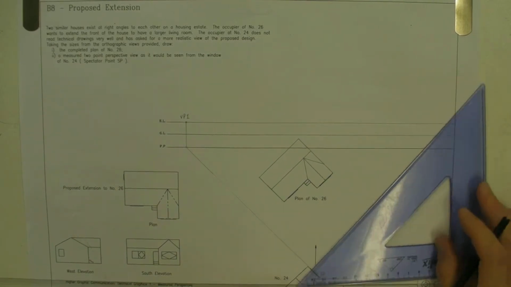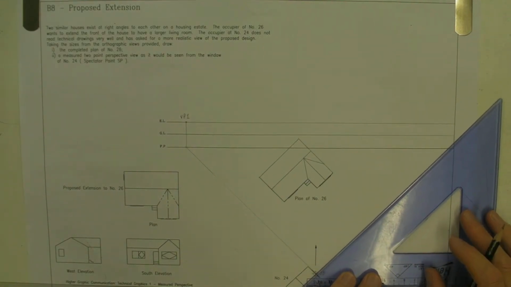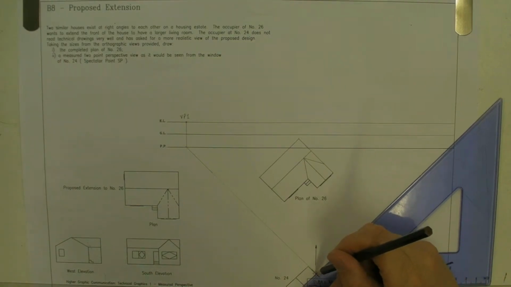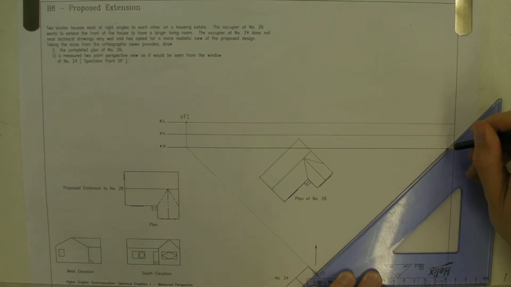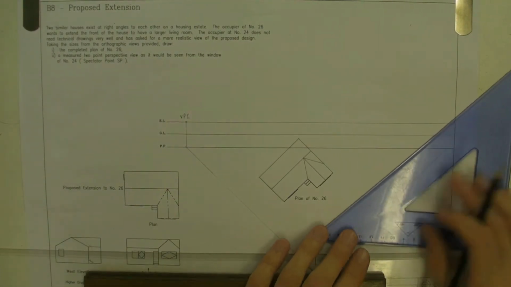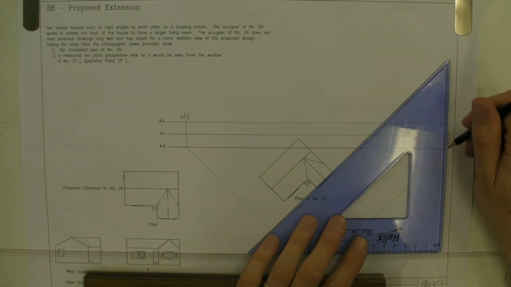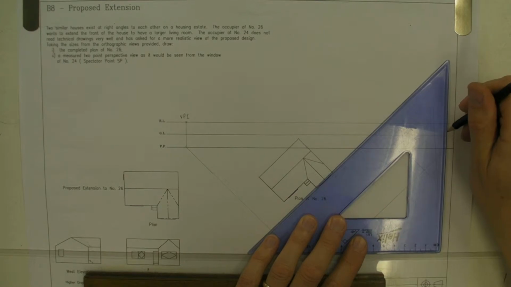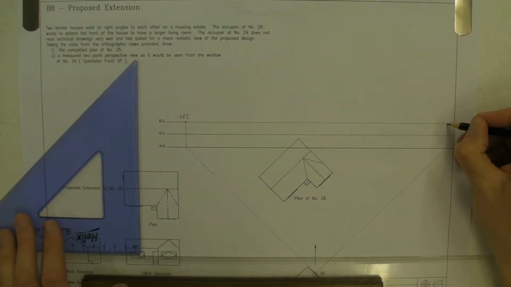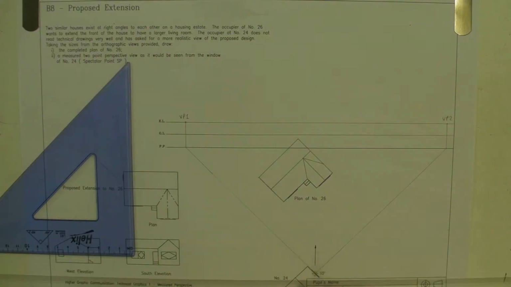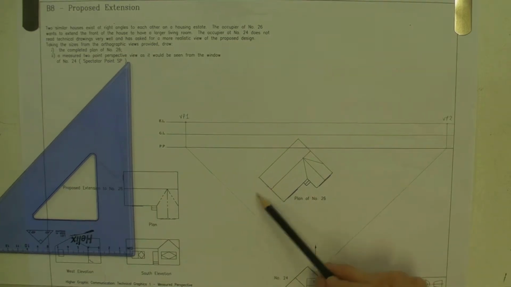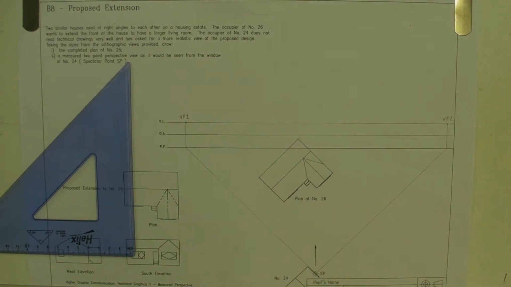And we do the same on the other side, from the spectator point up to the picture plane, and then up to the eye line, and we mark that vanishing point 2. Okay. The important thing is that these 2 lines are parallel with the sides of the building, and you can see that they are, and by using the 45 set square then we're able to achieve that.